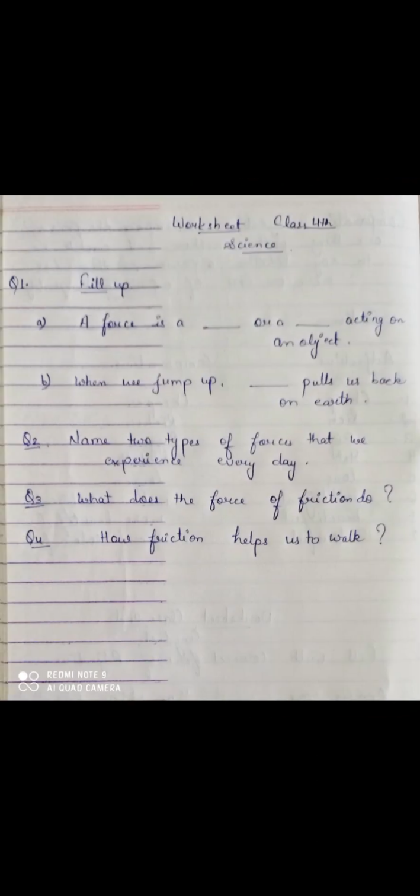The remaining chapter, work and energy, we will discuss in the next video. On the basis of this explanation, a worksheet is given here. You have to complete this worksheet.